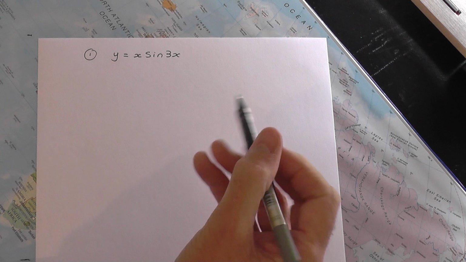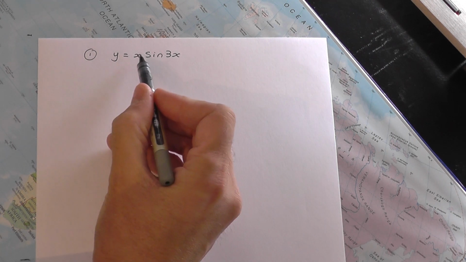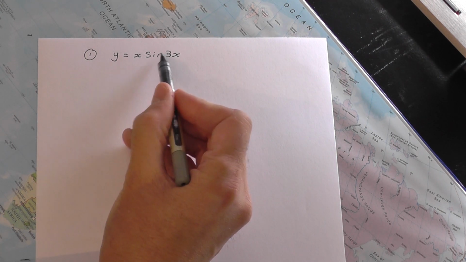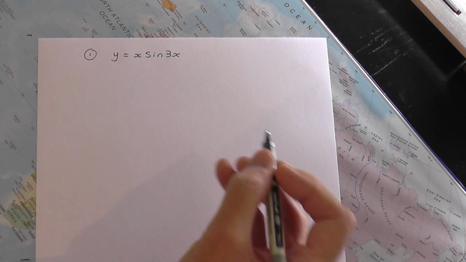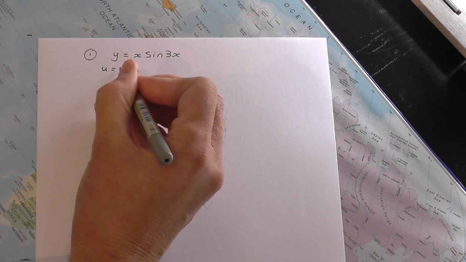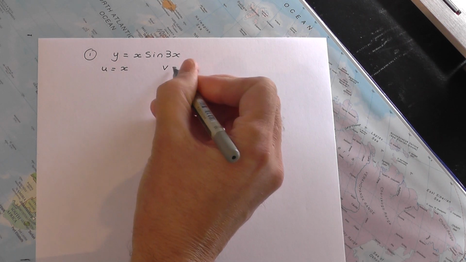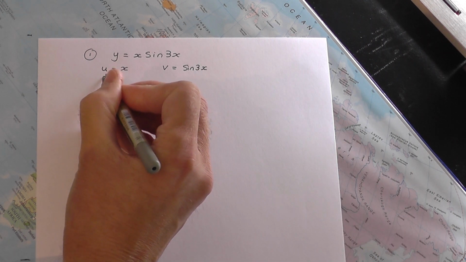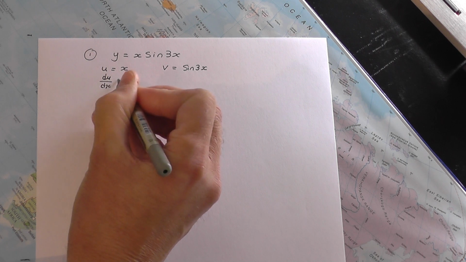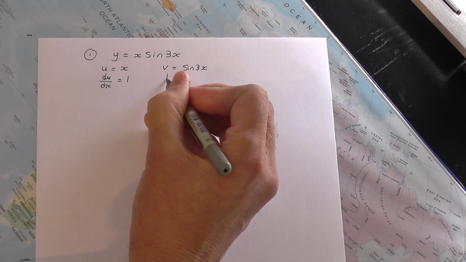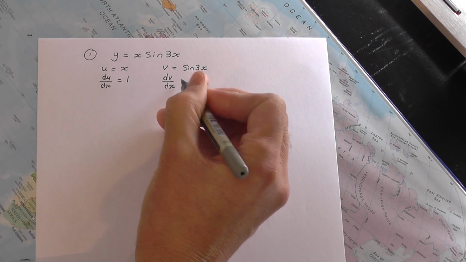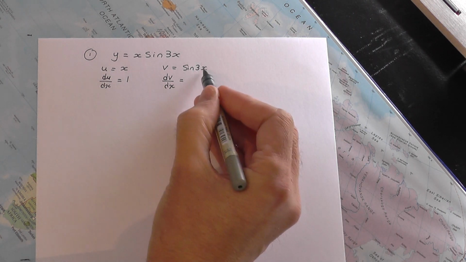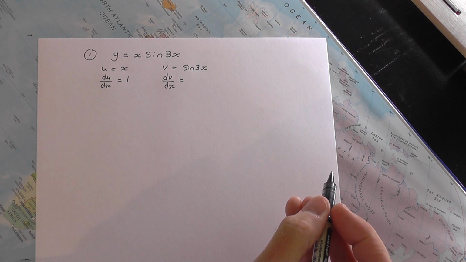Now the most important feature about this is it's a product, x times sine 3x. So I'm going to call u the x, and I'm going to call v the sine 3x. For the product rule, I need du by dx, which is 1, and I also need dv by dx, which will require us to use function of a function quick method.